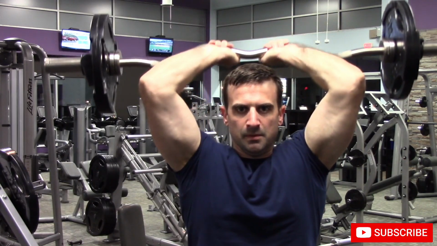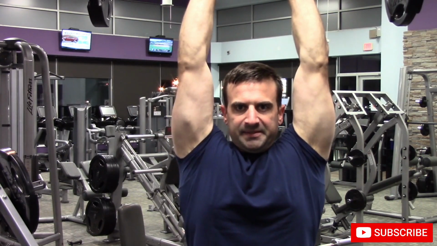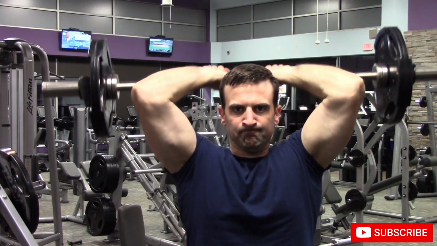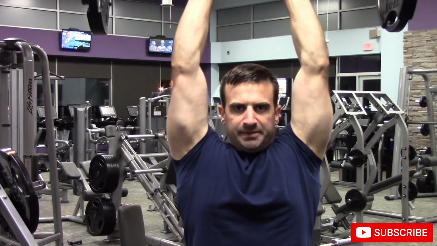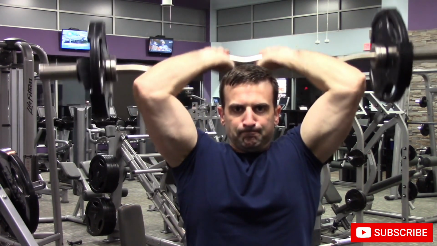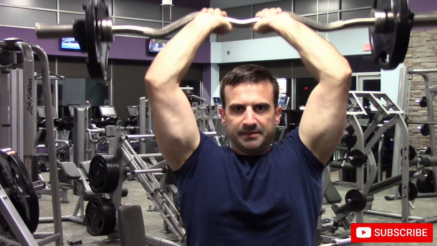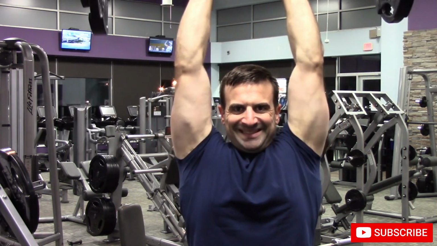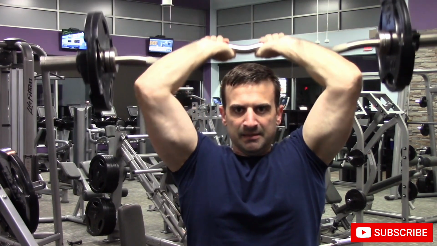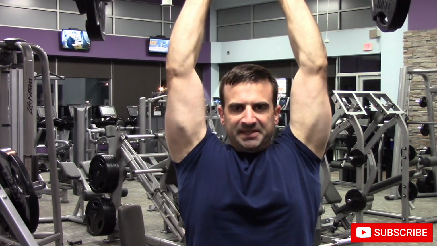The first exercise, standing skull crushers. As you'll notice, I'm using the curved bar that is common in many gyms. And I'm bringing the weight down behind my head to about the top of my ears. Now this is not in slow motion. I'm doing about a 3 count on the way down.